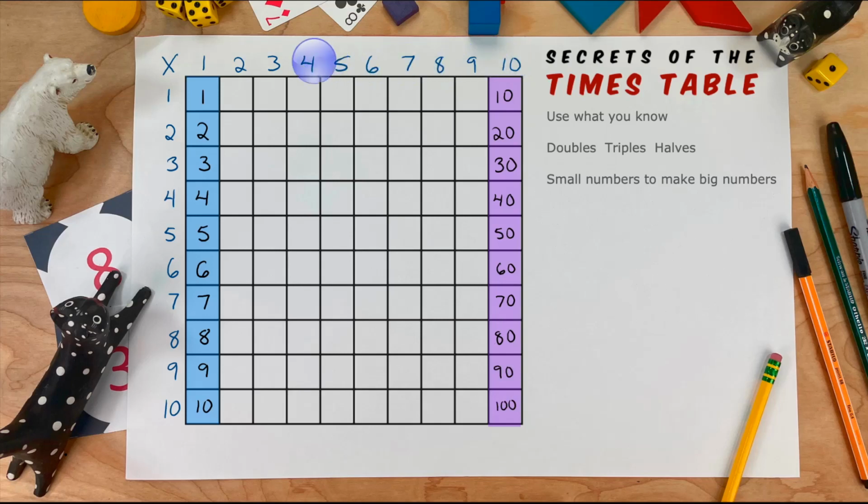Let's think about twos now. Twos are very special. Twos are all about doubles. Using what we know again, we know that 1 times 1 equals 1. 2 times 1 is asking us to have 2 ones. So 2 ones is the same as 1 plus 1, or doubling. And 1 plus 1 equals 2. So 2 times 1 equals 2.